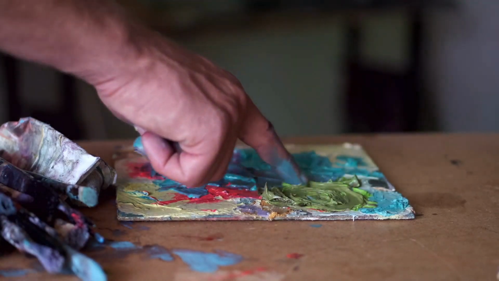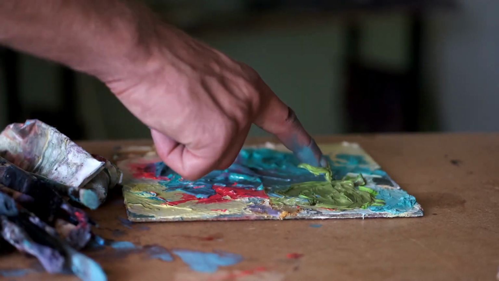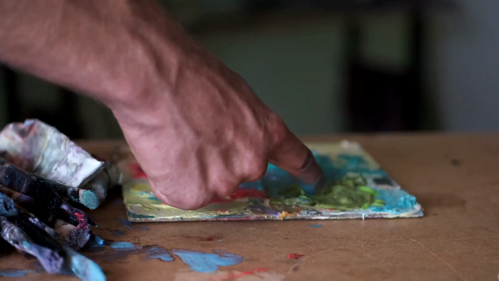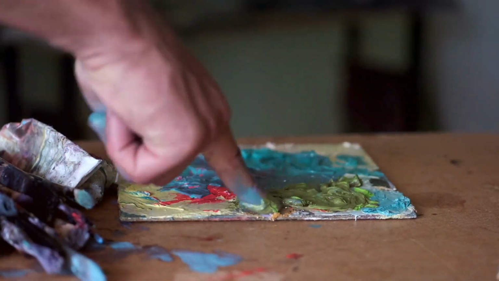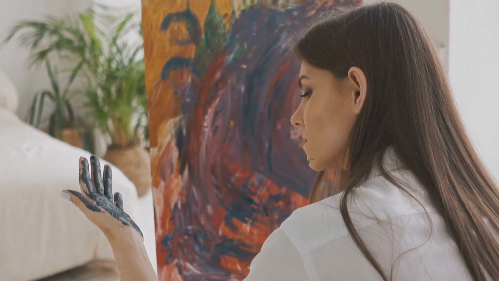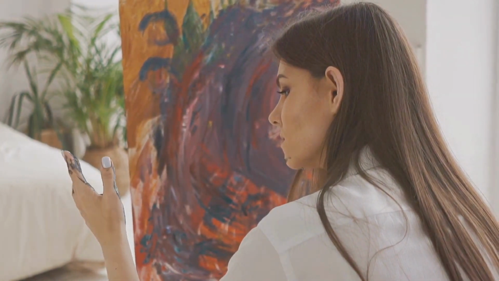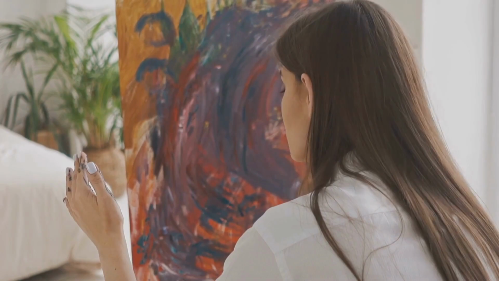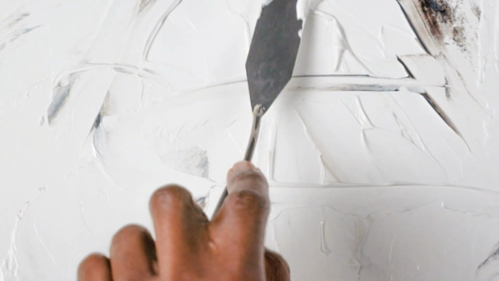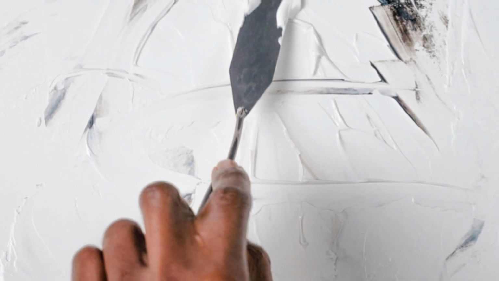Sgraffito, an Italian word meaning to scratch, is a technique that involves scratching through a layer of wet paint to reveal the color beneath. This technique translates beautifully to acrylics, offering endless possibilities for creating intricate patterns, textures, and depth. Imagine layering contrasting colors of acrylic paint on your canvas, then using a sharp tool like a palette knife, the end of a paintbrush, or even a toothpick to scratch through the top layer.